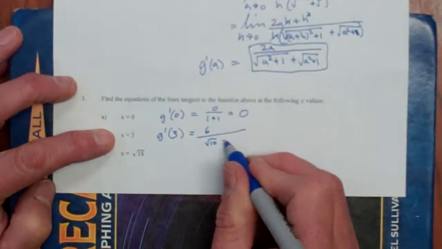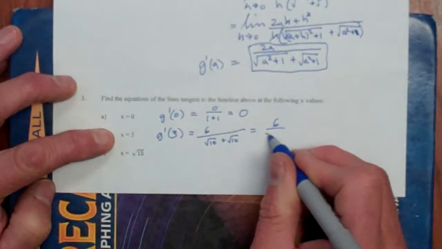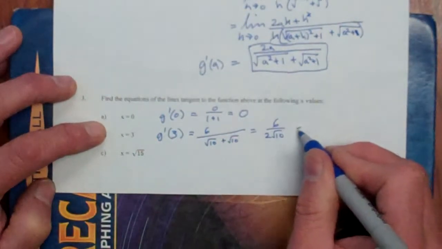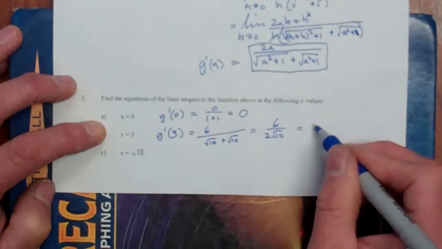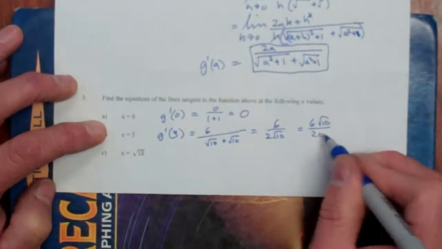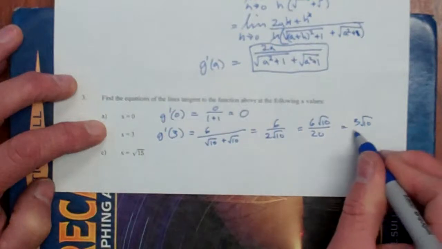Square root of 10 plus the square root of 10 is equal to 6 over 2 radical 10. And you don't have to rationalize it if you want to. That's equal to multiplying top and bottom by radical 10. You're going to get 6 radical 10 all over 20, and that's equal to 3 radical 10 over 10.